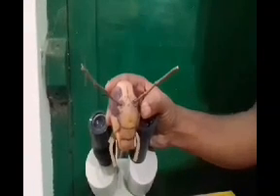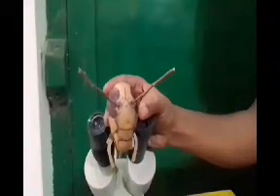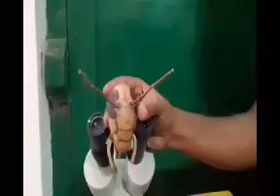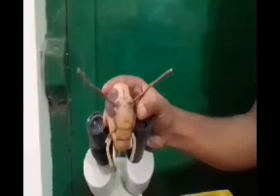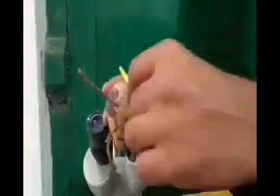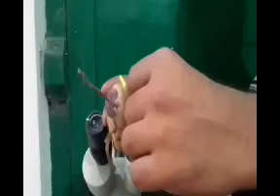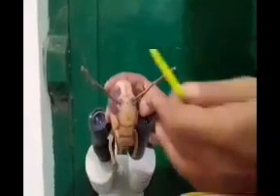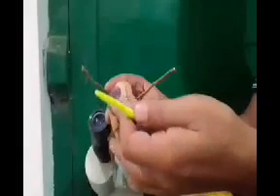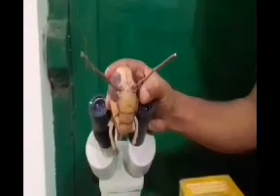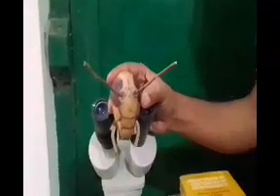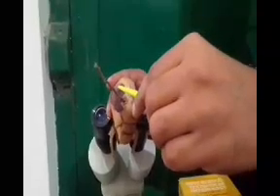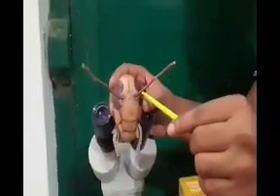So different portions I'll be mentioning over here, and what is what. In some cases, what are their functions. So first of all, you are seeing the frontal portion of the insect head. This is the frontal region of the insect head. Why? Because you are seeing that these are the two antennae, and antennae always are there at the frontal region. And where are they located? They are located in between the two compound eyes. Here one compound eye, and there another compound eye.